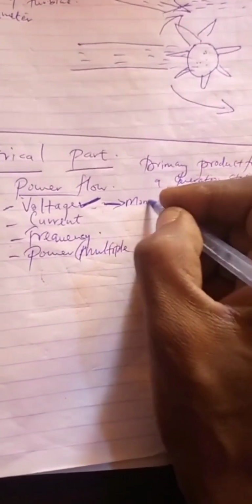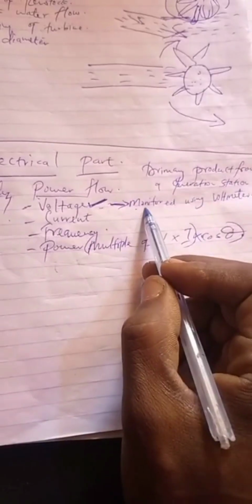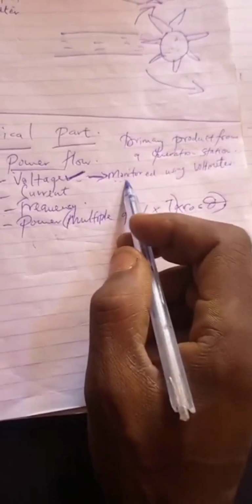So voltage is monitored using a voltmeter. So in our generation station, we need a voltmeter. Where do we place a voltmeter?